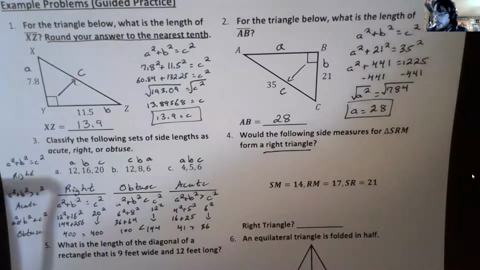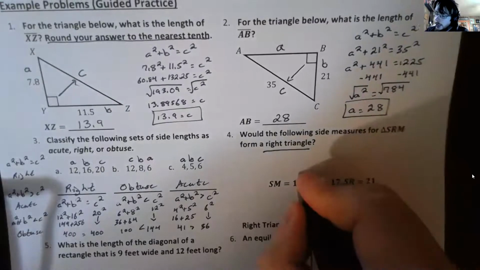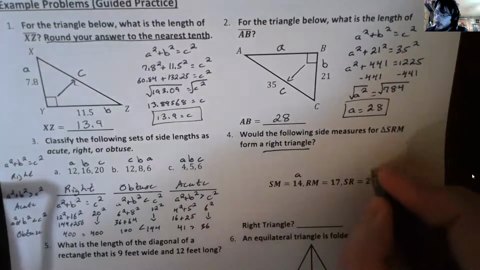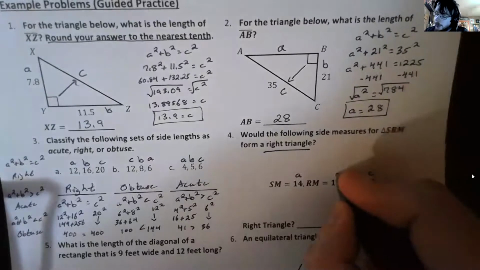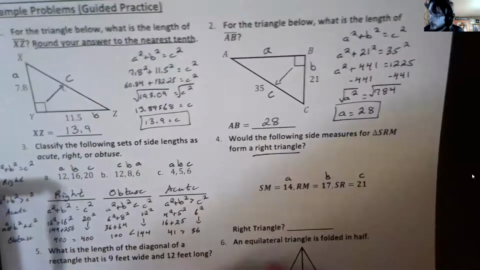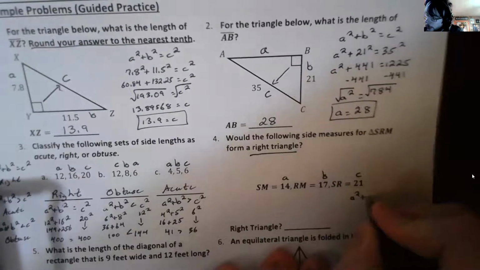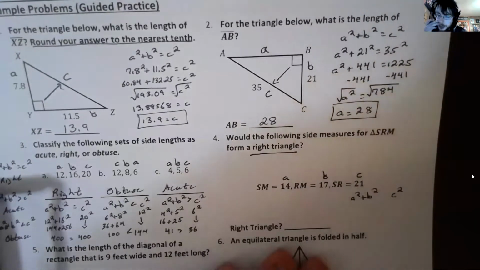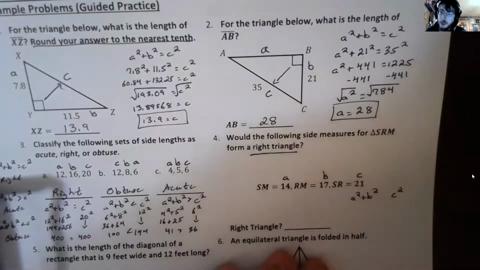the Pythagorean theorem. So we need to figure out what our A, B, and C values are. Our A value is 14 because it's the shortest side. Our C value is 21, and B is 17. So we're going to do A squared plus B squared, and we're going to see if it equals C squared. We have to see if it equals C squared because this says which would form a right triangle.